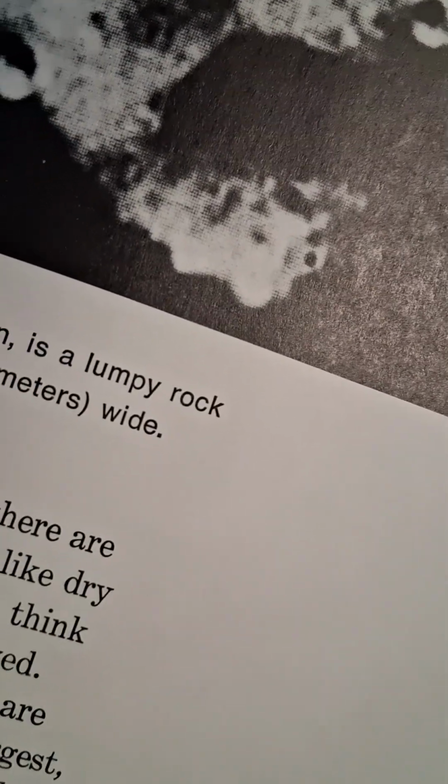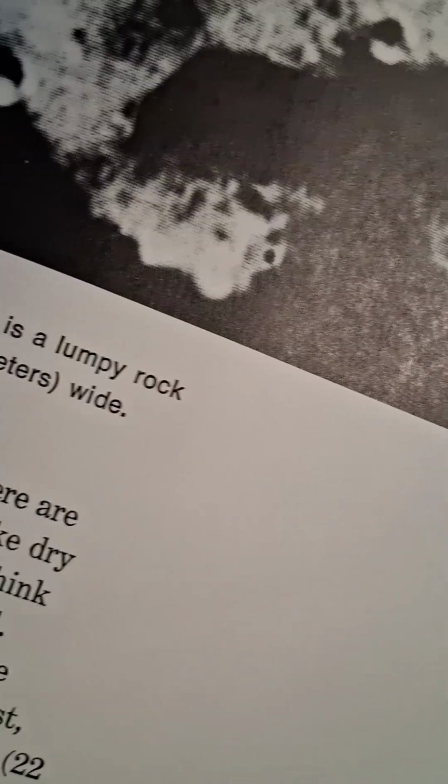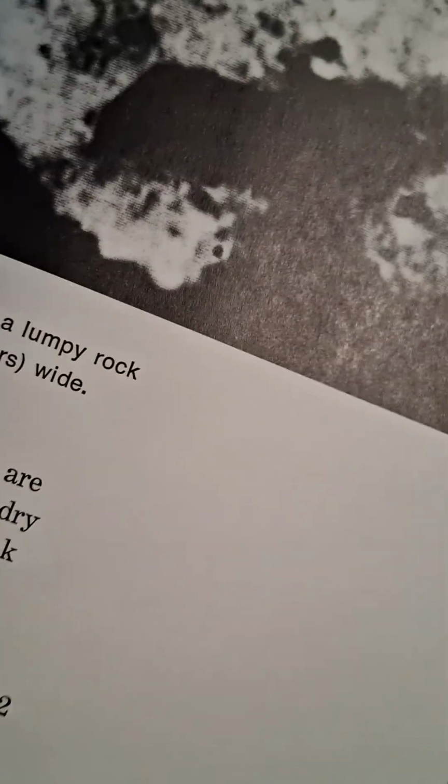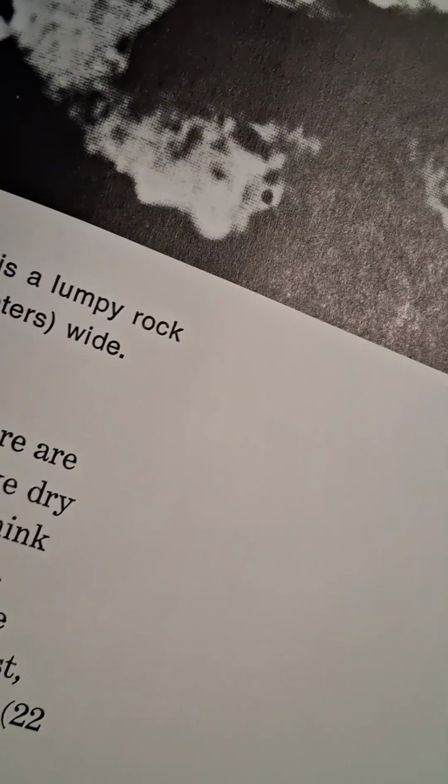Mars has 2 little moons that are just lumpy chunks of rock. The largest, called Phobos, is about 14 miles wide. The other is Deimos. Deimos is only about 6 miles wide. Mars is only about half as big as Earth. Its year is about twice as long as ours, but its day is about the same.